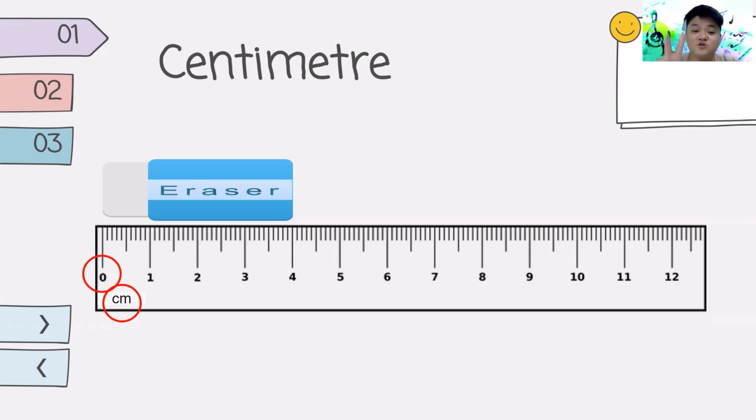Faham? Number 3, we read where the object ends. Kita baca di mana objek itu berakhir. Contohnya di sini, over here we have 4 centimeter. 4 kan? Jadi bacaan panjangnya or the length of the eraser is 4 centimeter.